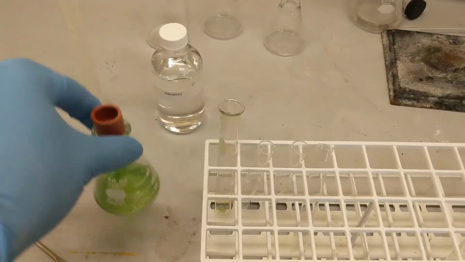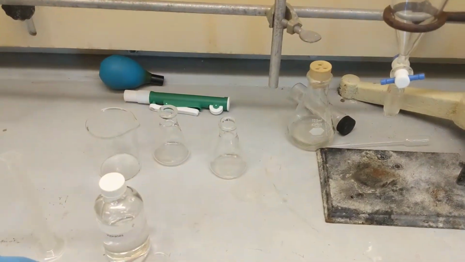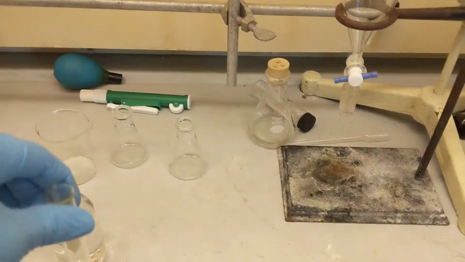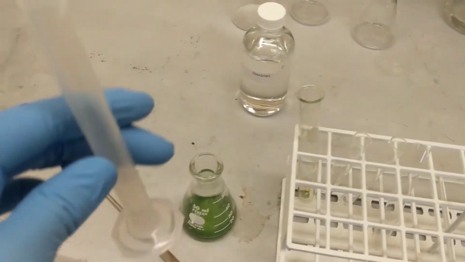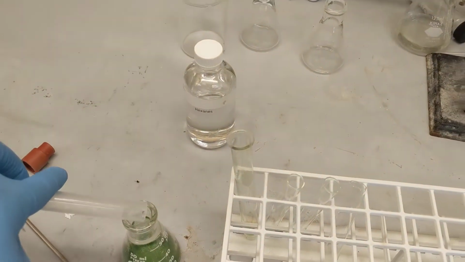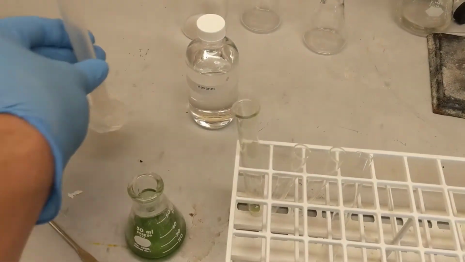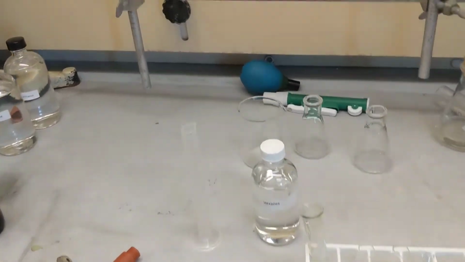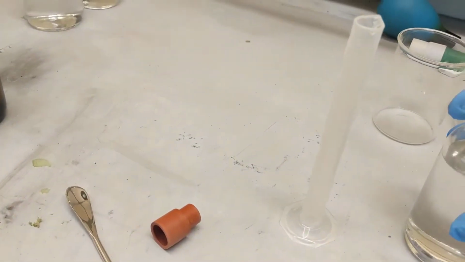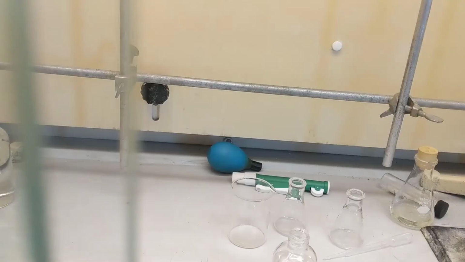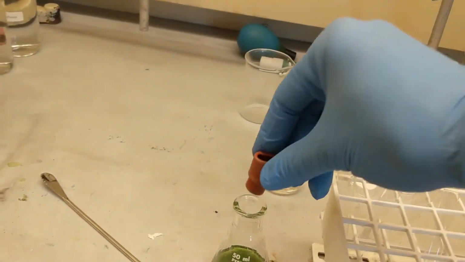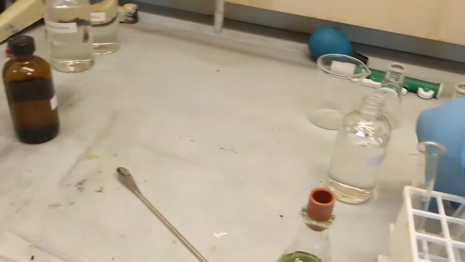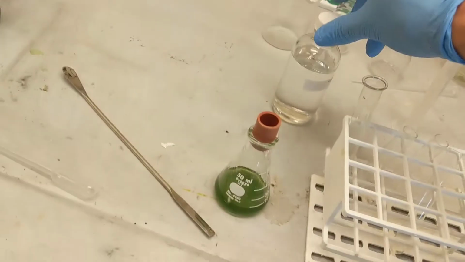Quick change of plans. I added it to this instead because it frankly filled this up by itself. Alright, but now I'm going to add 3 milliliters of water. Boom. And then, 1 second, 7 milliliters of hexanes. There we go. 7 milliliters added into there. Plug it up. Now I'm just gonna shake it. I'll see you guys in a second.